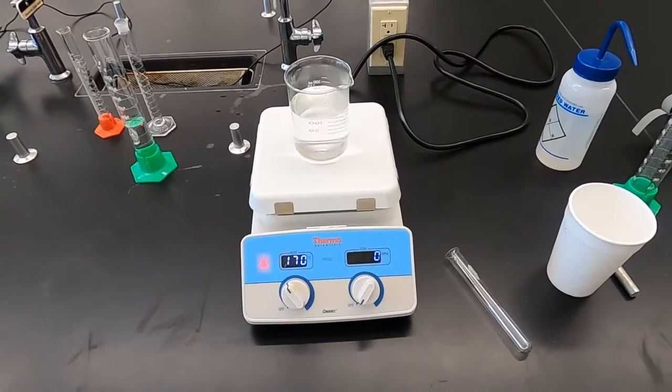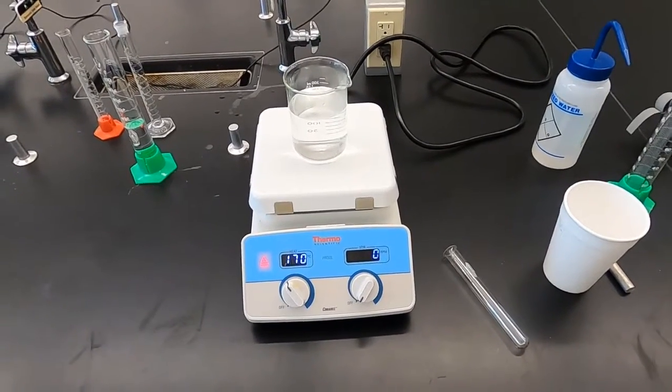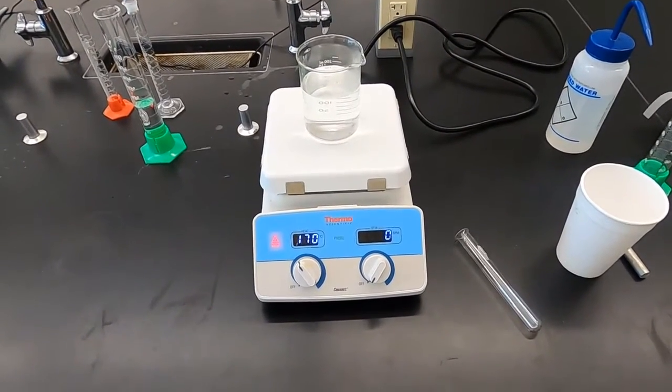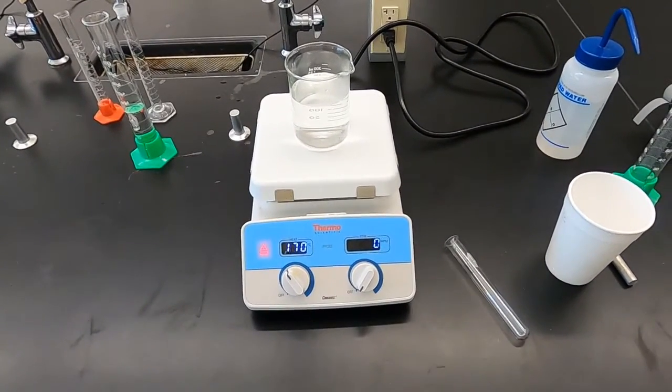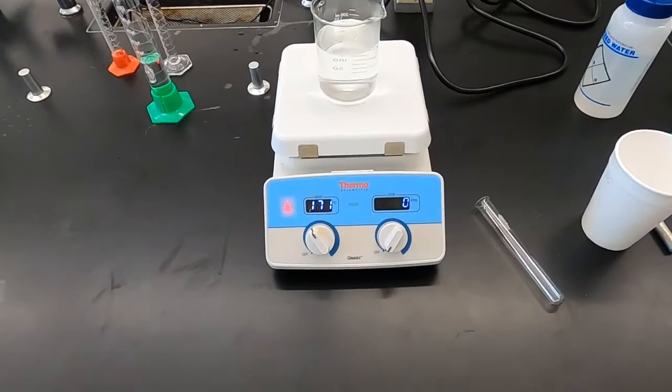So we're going to look at some endothermic reactions, exothermic, knowing the difference between those two, whether we are gaining or losing heat. And we will begin with getting the materials we need.